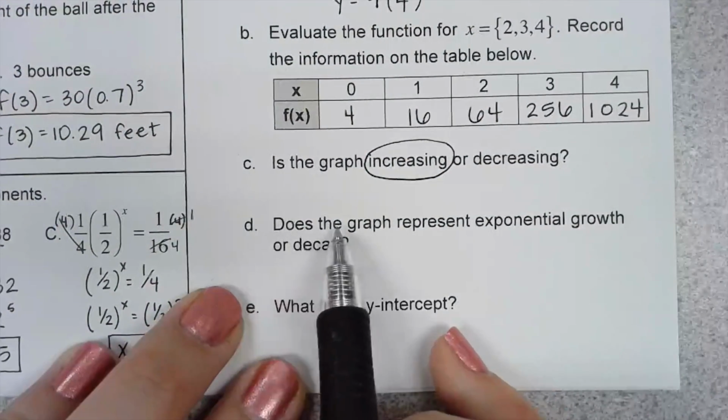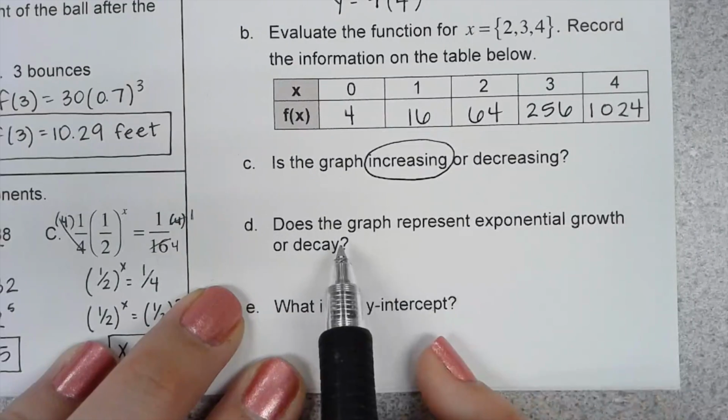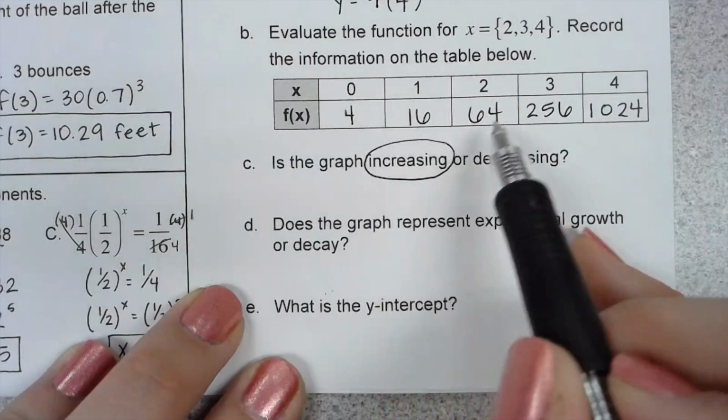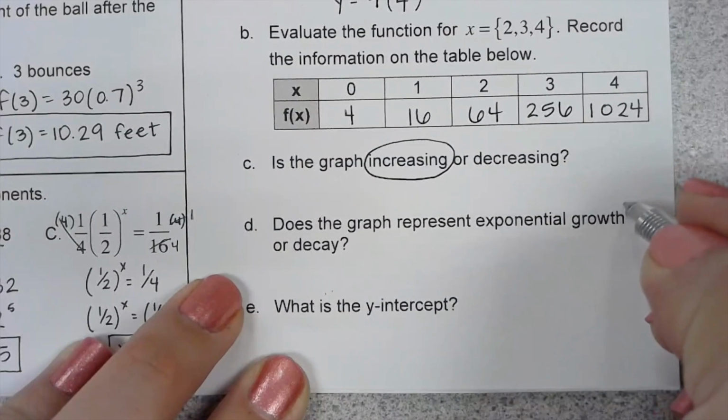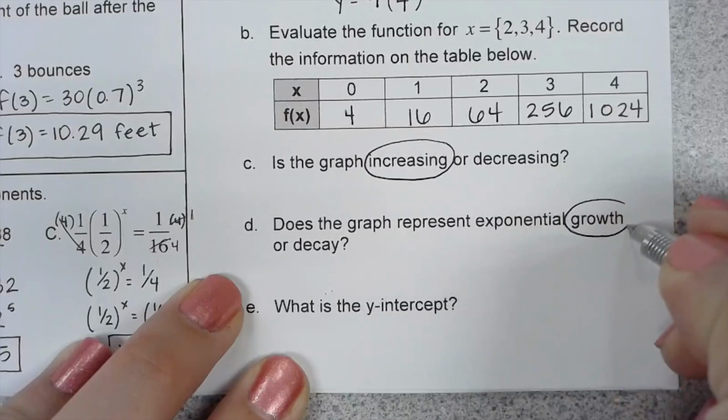D asks if the graph represents exponential growth or exponential decay. Because these numbers continue to get further and further away from 0, that means that the graph represents exponential growth.